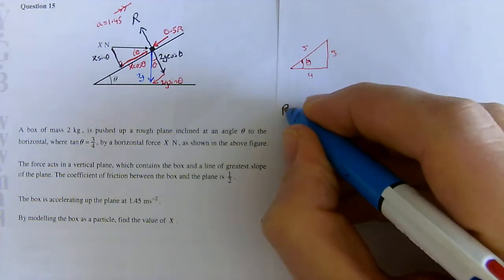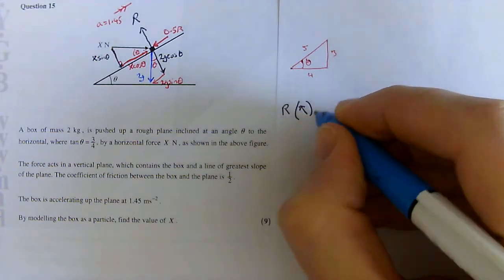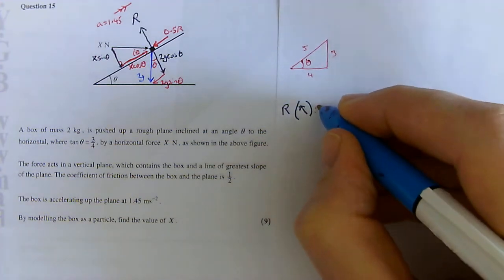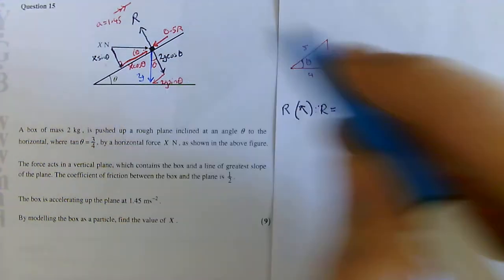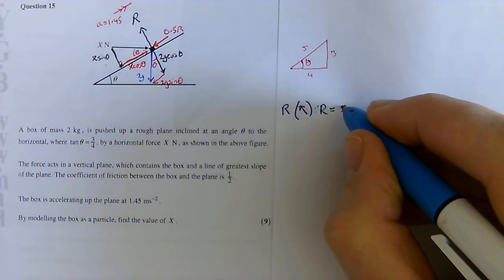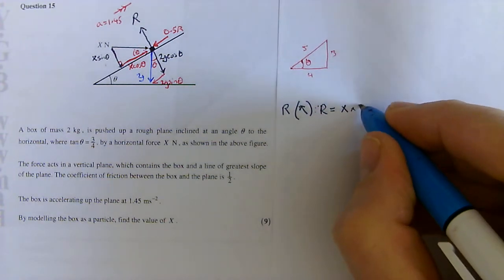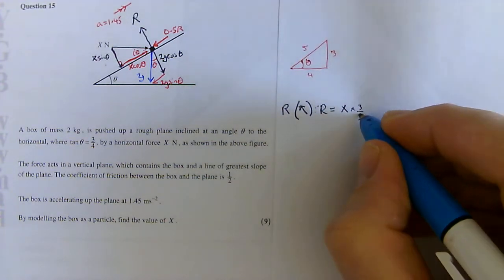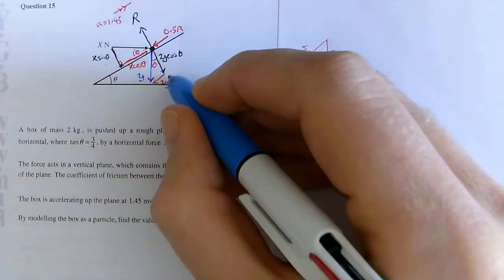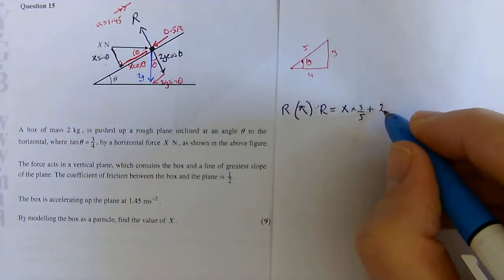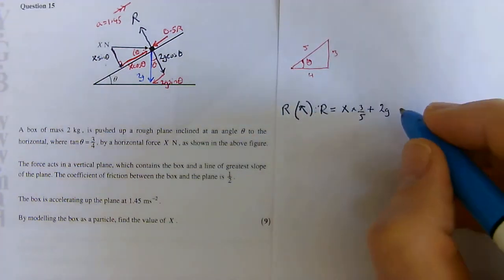So if I resolve outwards from the plane, it tells me that r equals x sine theta, or x times 3/5, since sine theta is opposite over hypotenuse, plus my downward force, which is 2g, times cos theta, which is 4/5.